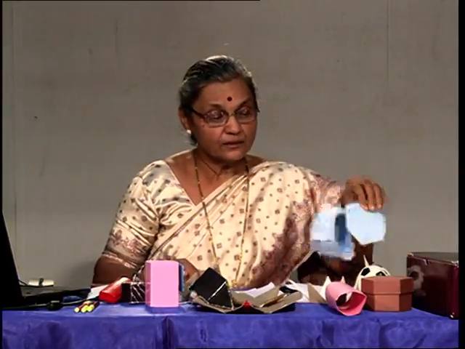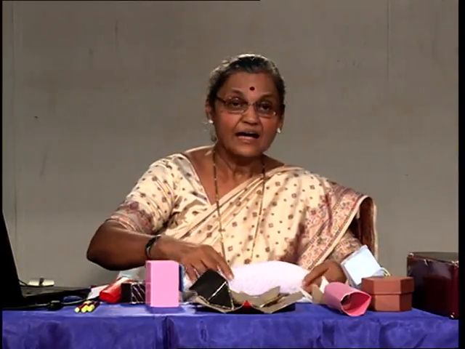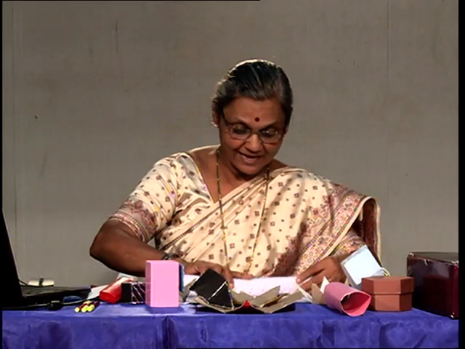One more experience we have to give. They have already learned the cone. They know the ice cream cone. But how to prepare it? That activity is included in our textbook. If you take any paper, they can prepare a cone like this.